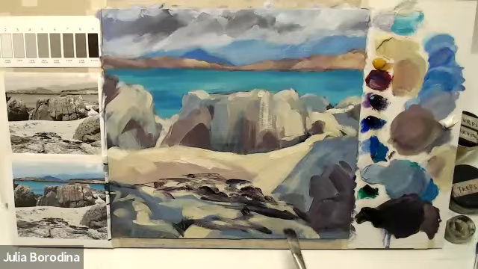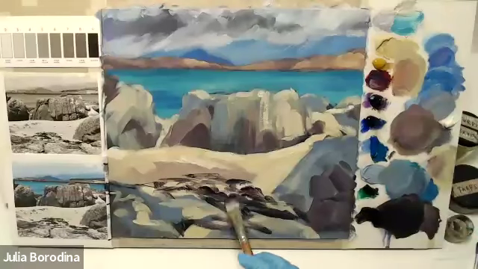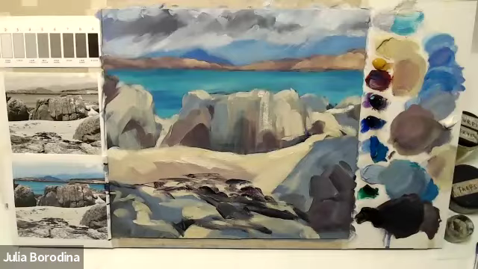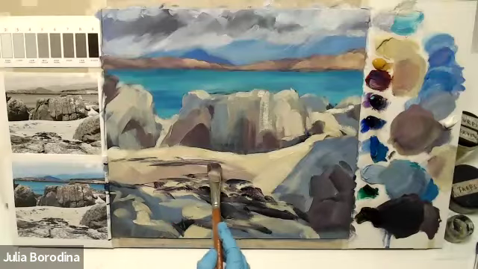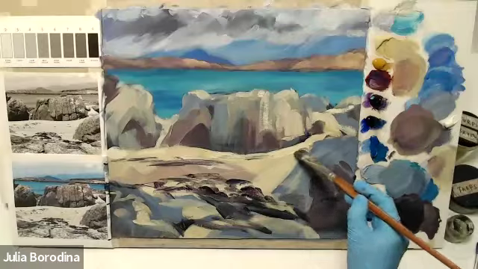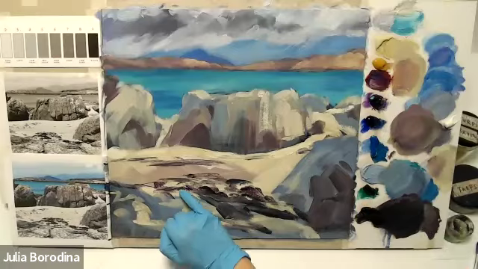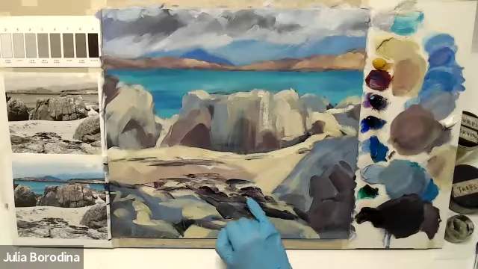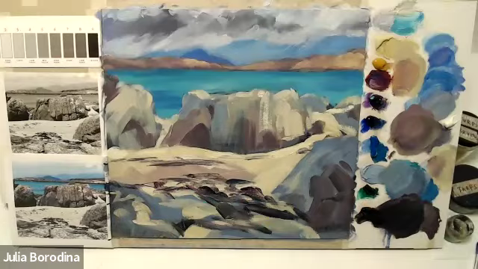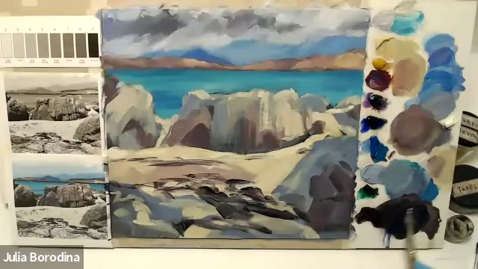Looks a little too perfect. Maybe little ones as well somewhere here. That's it, that's better. That's better. It kind of gives it a bit more of a connection. Right, and my slightly cooler shadows for final touches. Just a bit of blue and Payne's Grey.